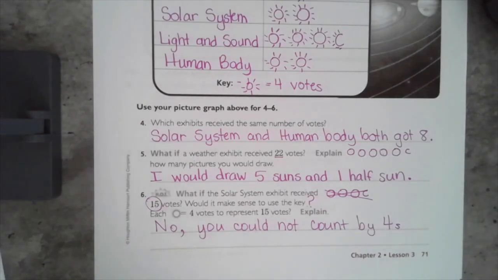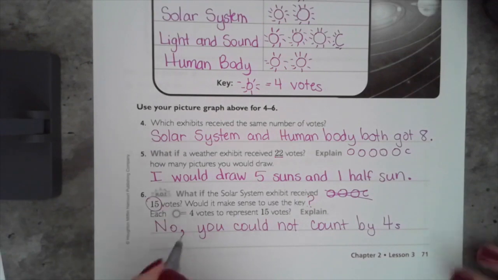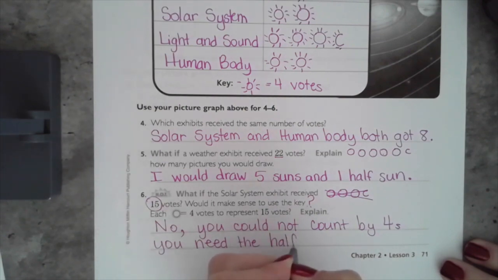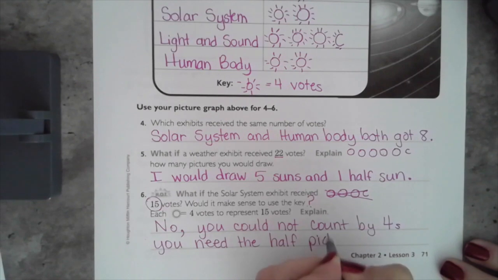How can I say that? Well, you need the half picture to work. And it wouldn't work.